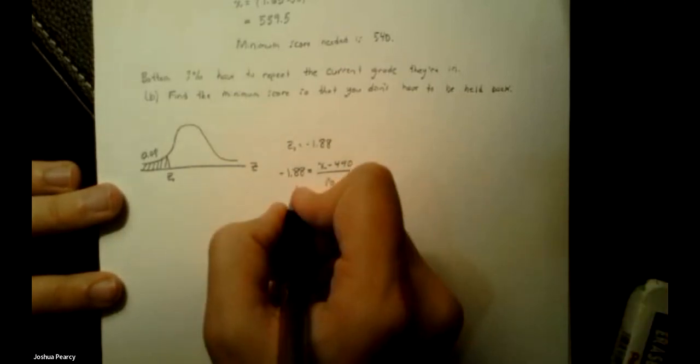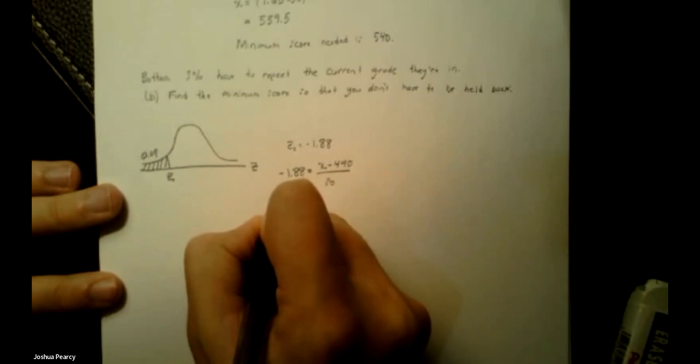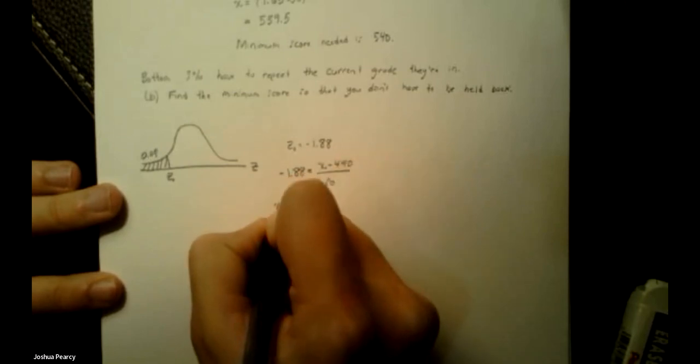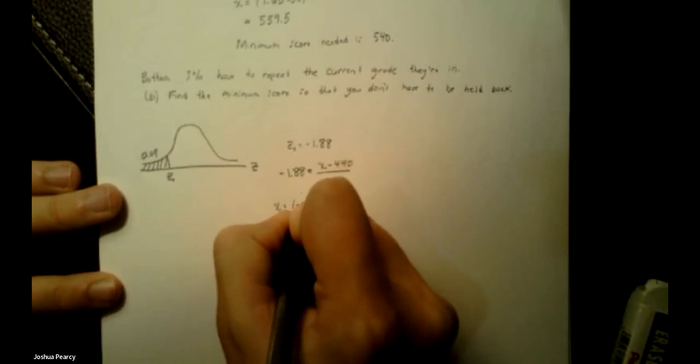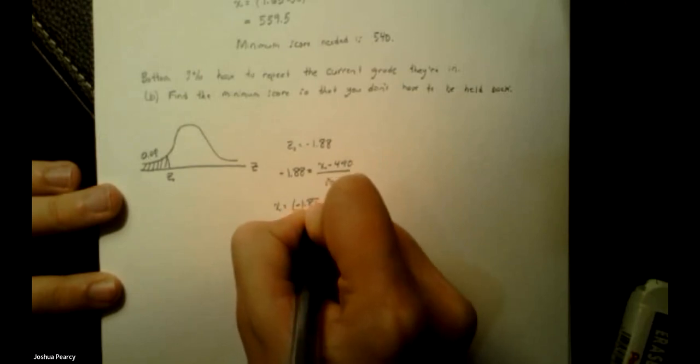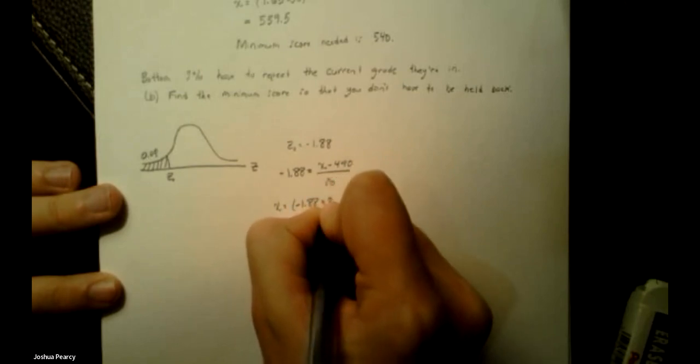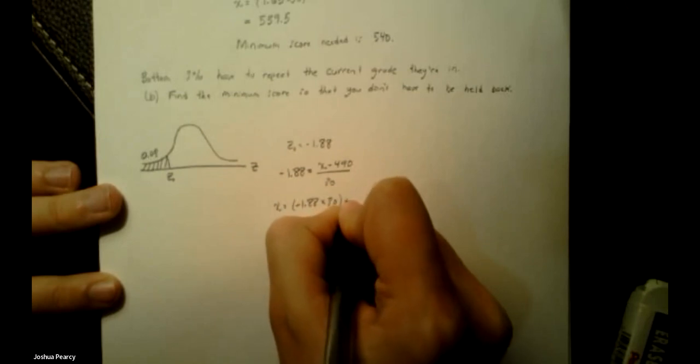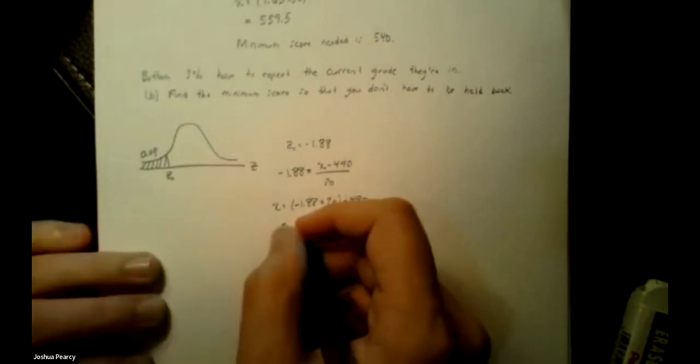And then again, you solve for x by multiplying by 30 on both sides and then adding 490. If you do that, it's minus 1.88 times 30 plus 490, and I have no idea what that is. Let me type it in real quick. Minus 1.88 times 30 plus 490. 433.6.